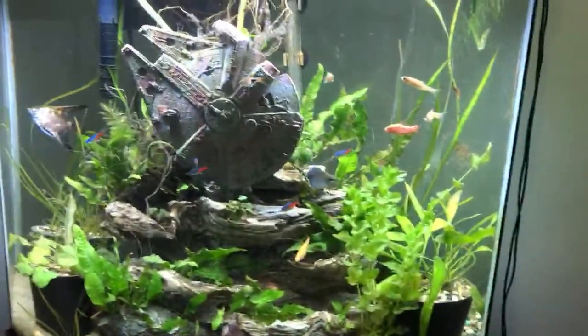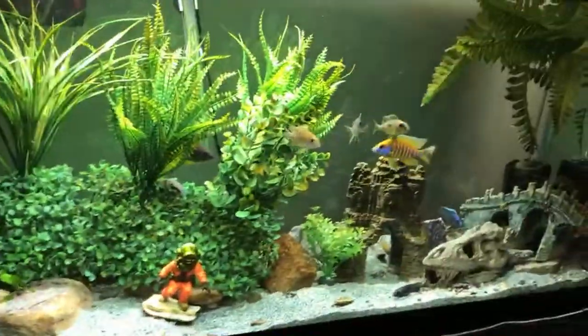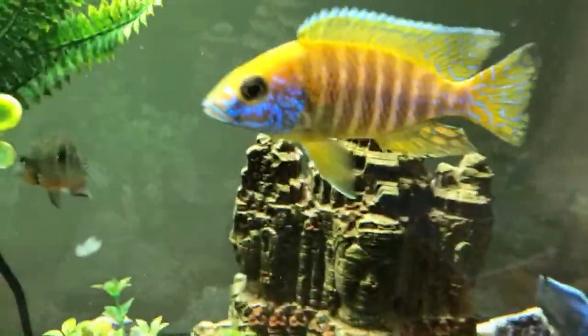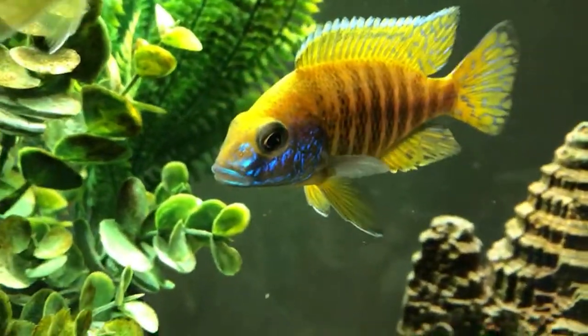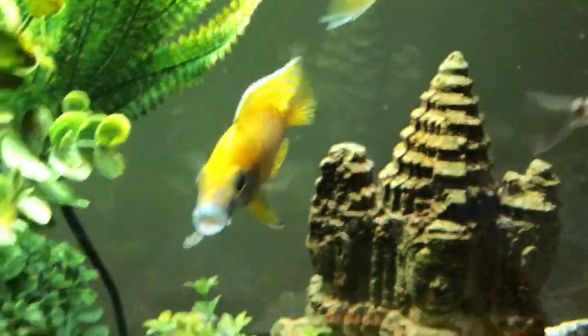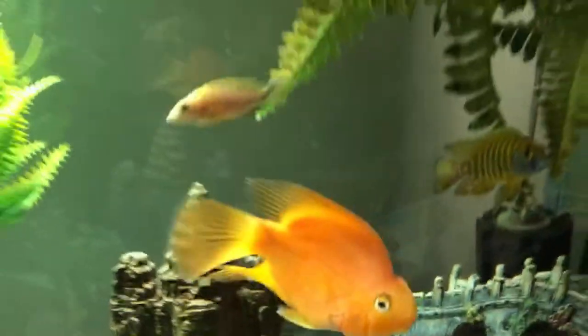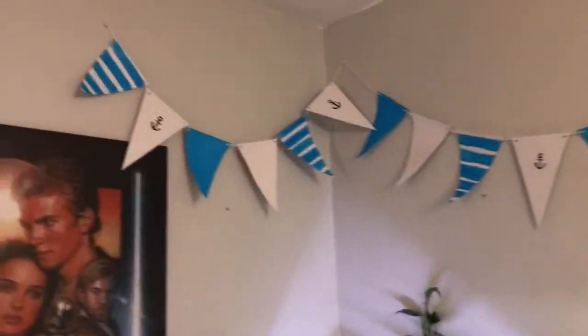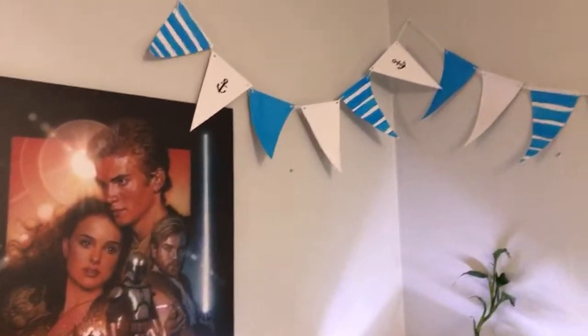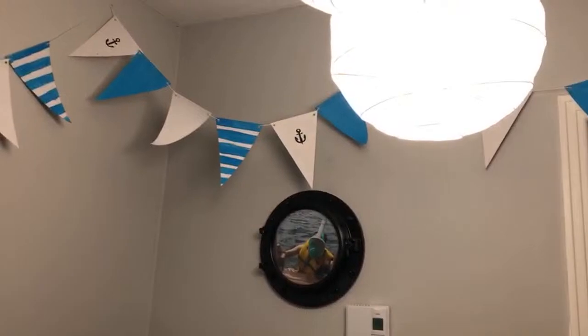And yeah, this is the fish room. So yeah, it's pretty cool. Look at beauty. Yeah, I dig that. I like that. So maybe I will do more live streams in this room.